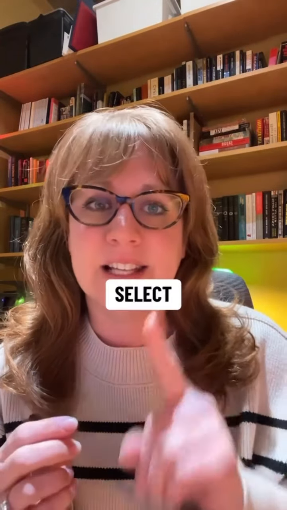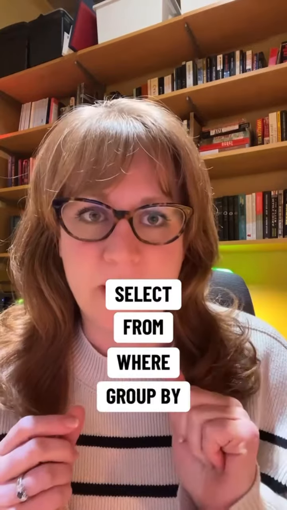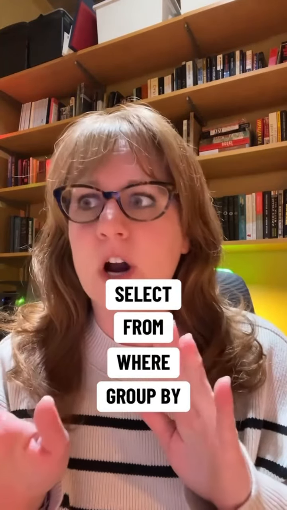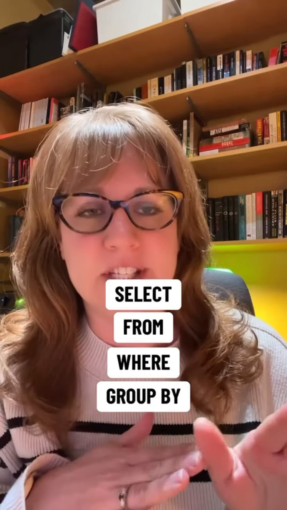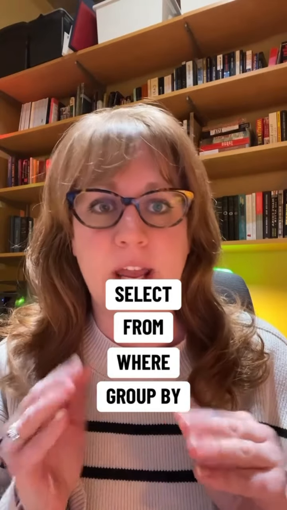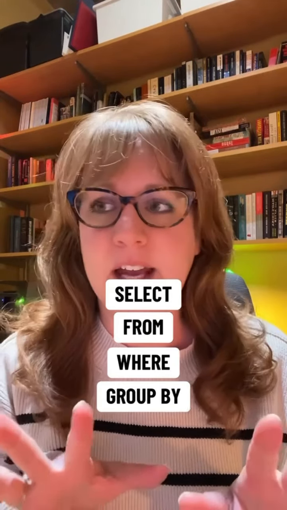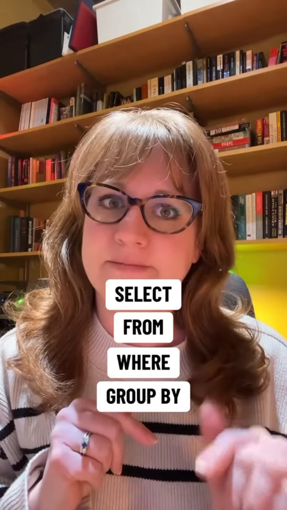So at a minimum, in order to get data that is useful and accurate, you need to understand SELECT, FROM, WHERE, and GROUP BY. So that is just 4 statements or clauses that you need to understand in order to execute a basic SQL query that is hopefully accurate. What does that actually look like?